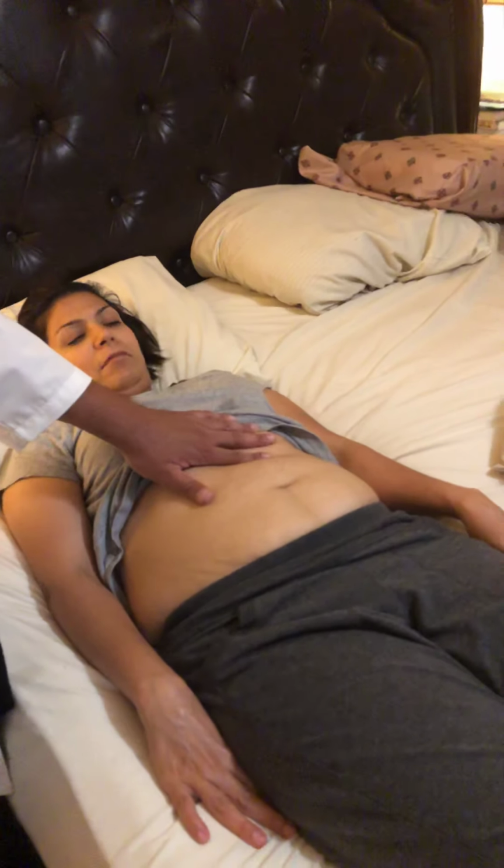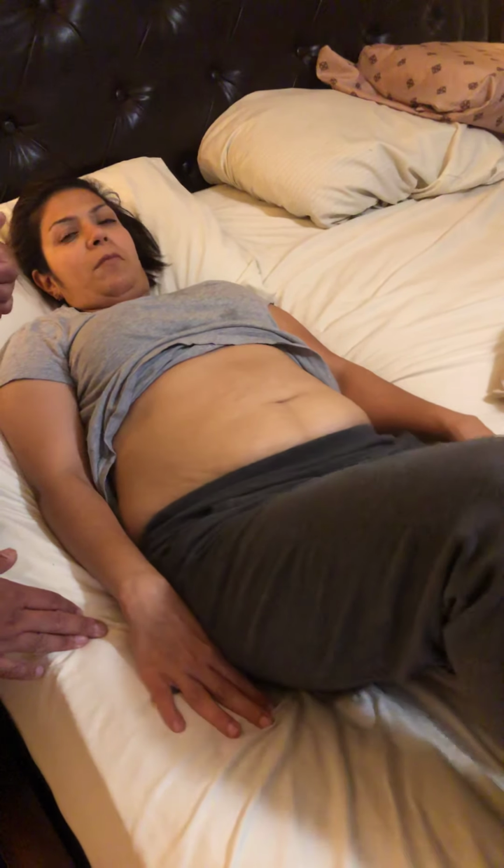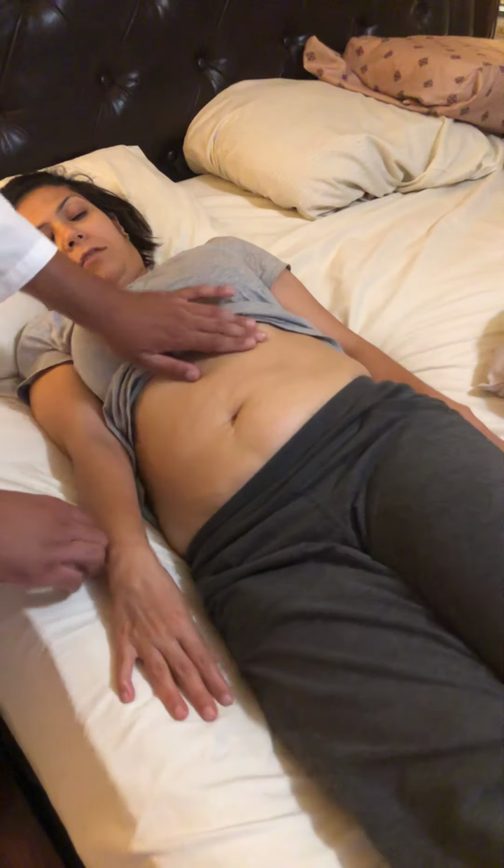Normally, you won't be able to palpate the spleen unless it is enlarged. So what I'll have Rena do is actually turn on her left side, so I can feel that spleen. If you want to turn a little bit this way, okay, that's the breath.